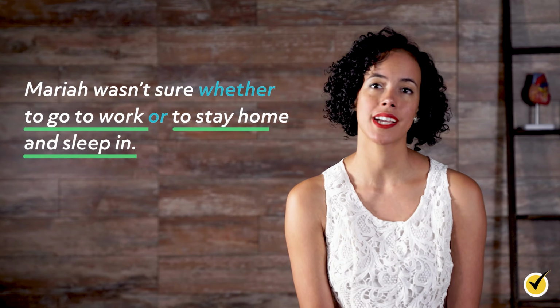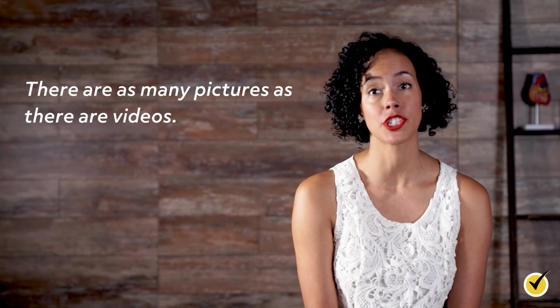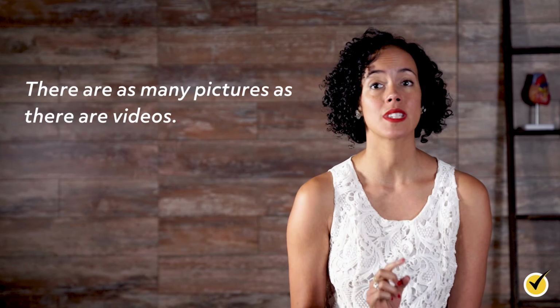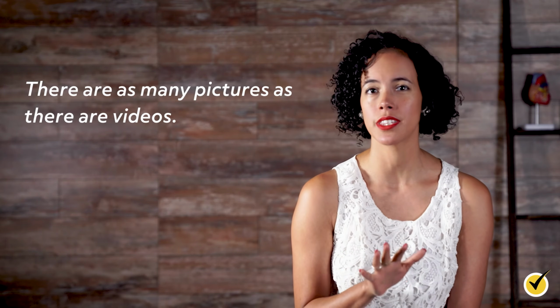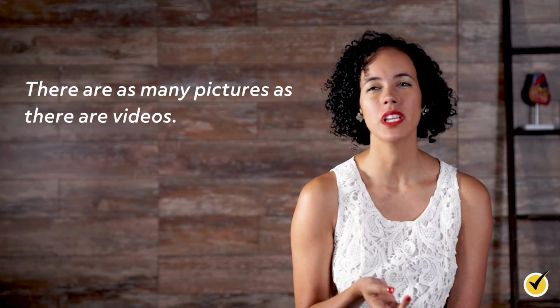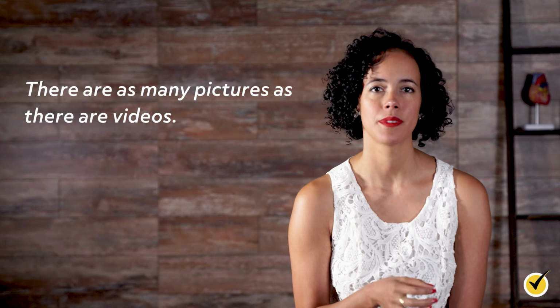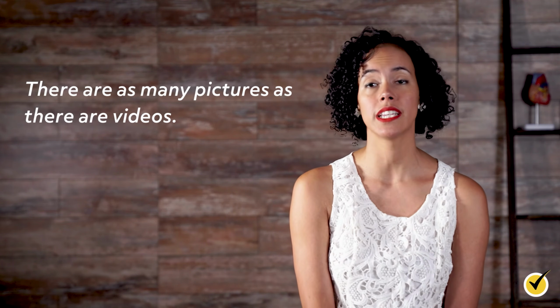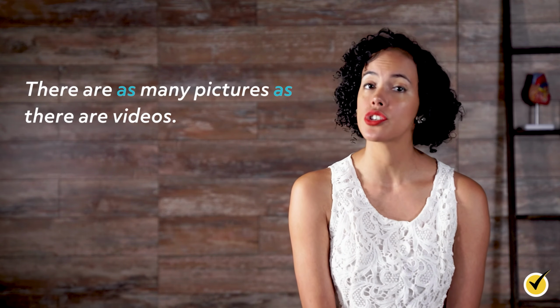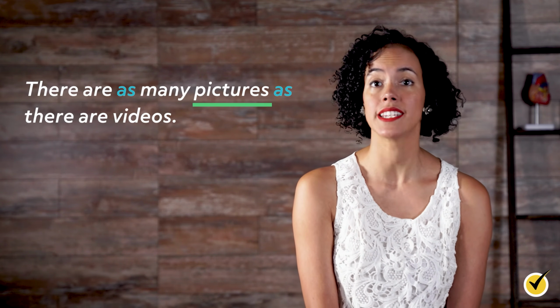Let's look at one more example. There are as many pictures as there are videos. Correlative conjunctions can use language that is a bit more obscure than the conjunctions we named earlier. That's why it is important to ask what two things are being related. In this example, we see the correlative conjunctions are as and as because they connect two things, pictures and videos.